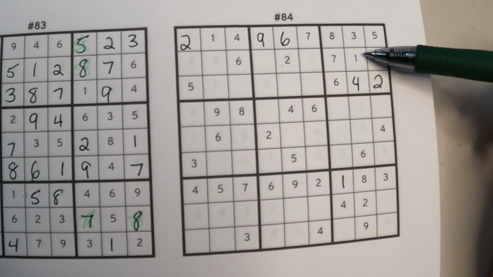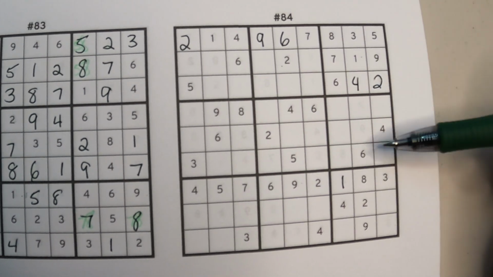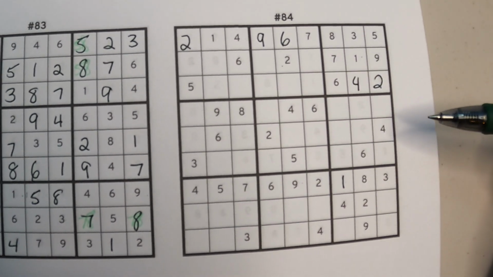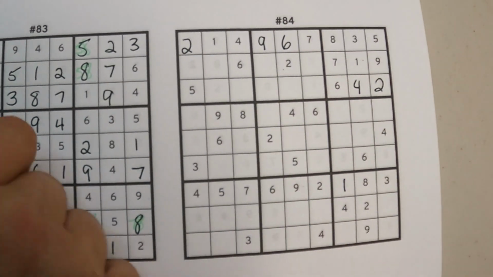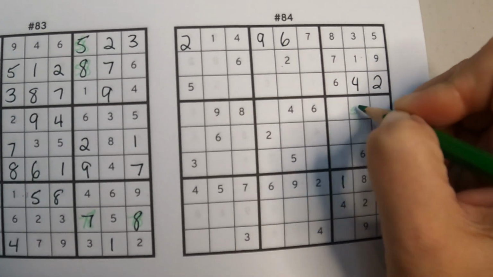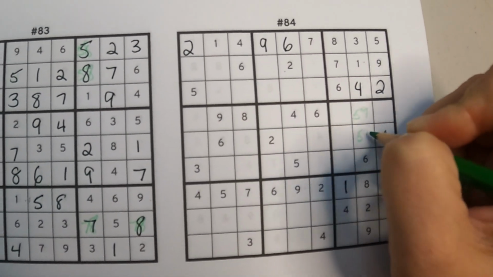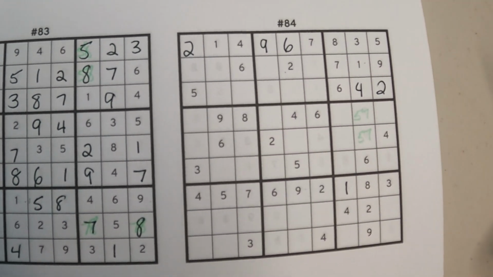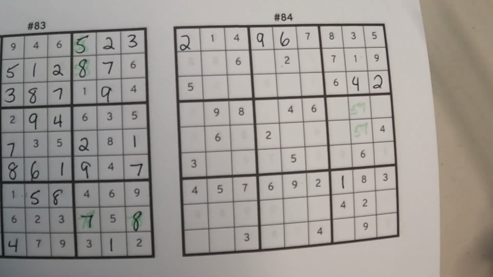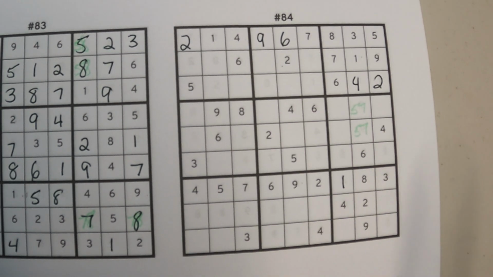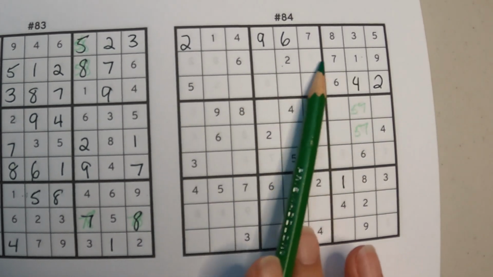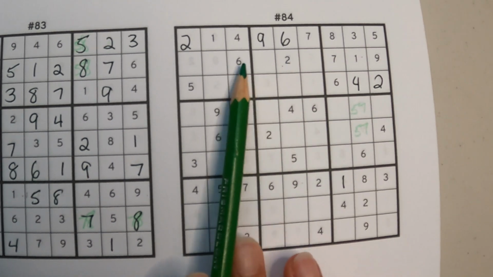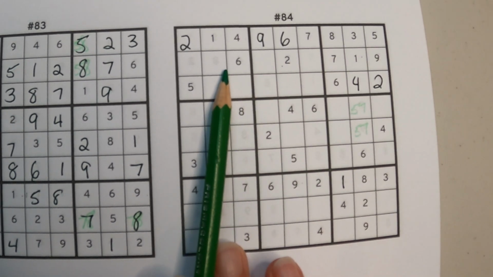If we look at this column, we've got 1, 2, 3, 4. We're missing 5 and 7, but I don't see any help. So 5, 7. Work on this row here. We've got 1, 2. We're missing 3, 4, 5, and 8.